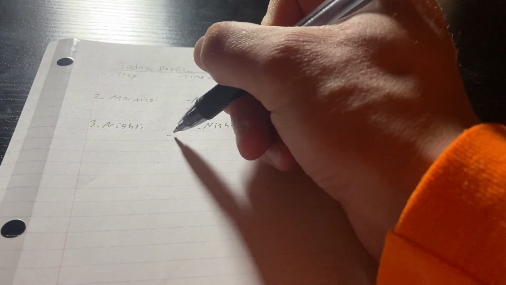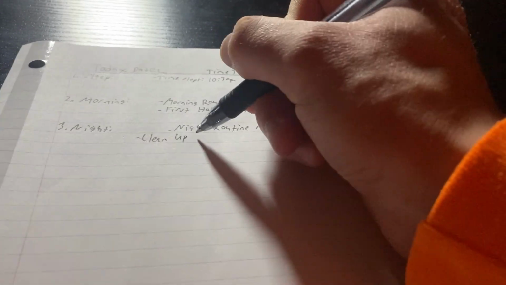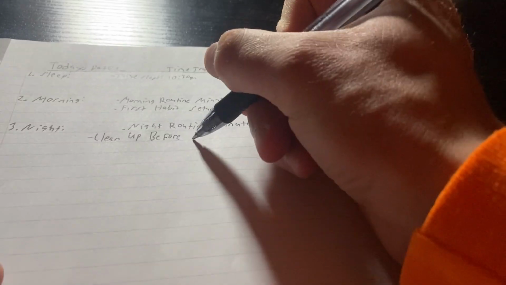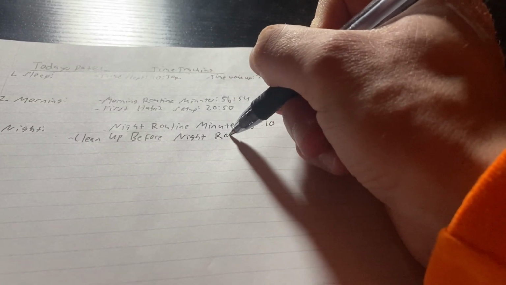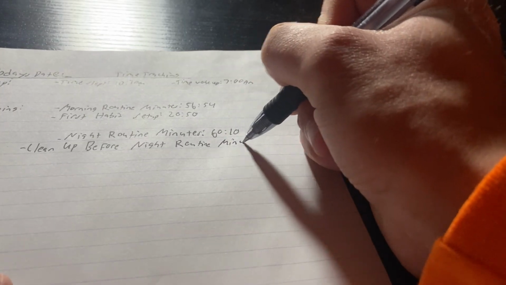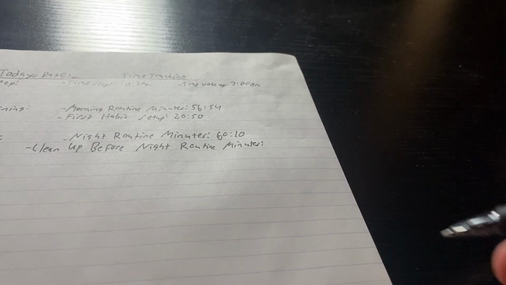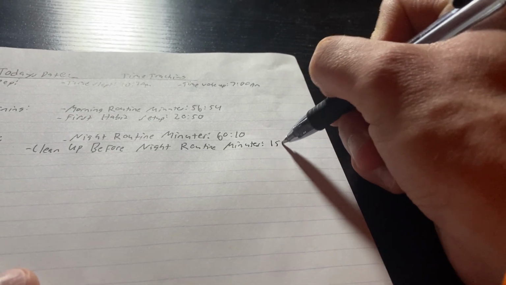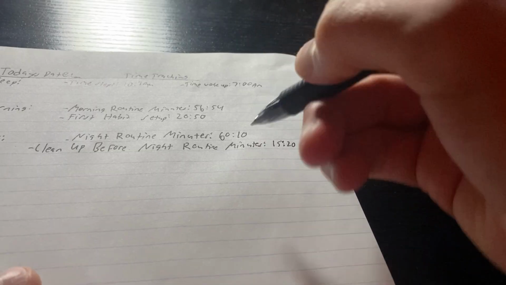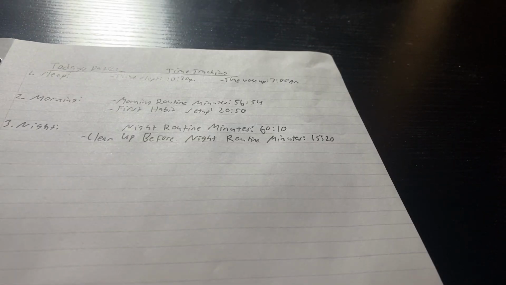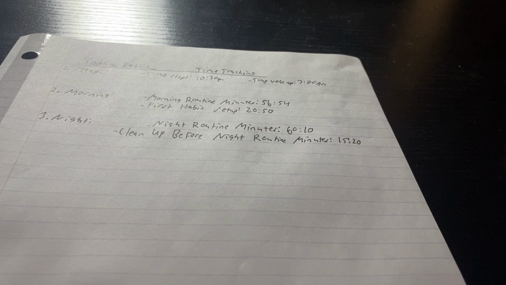Then you write this. Clean up before night routine minutes. So let's say that takes you 15 minutes and 20 seconds. So this is anything that you need to do to clean up before you start your night routine. So it's maybe organizing your desk. Maybe it's cleaning up papers on your desk. Maybe it's sweeping the floor quick. Anything you need to do to clean up before starting your night routine.